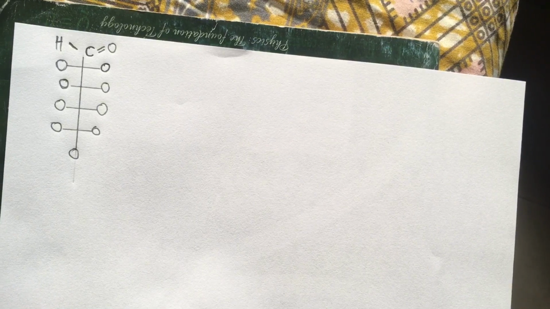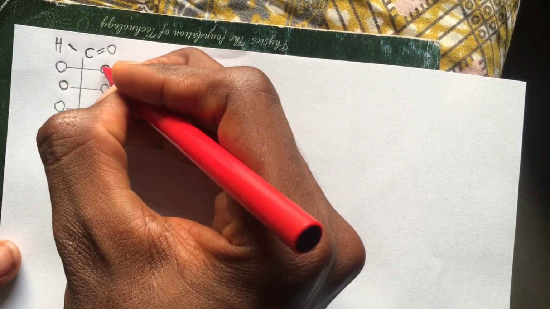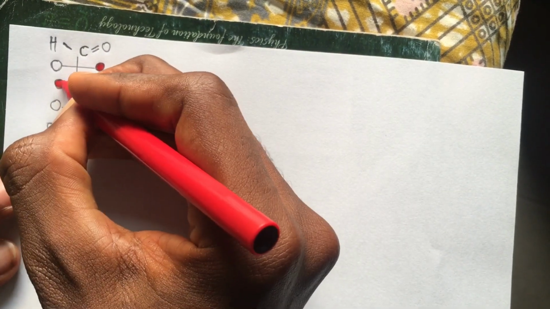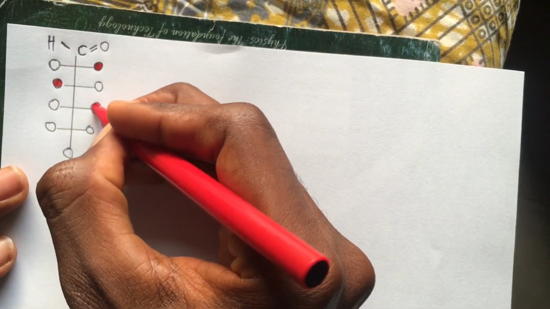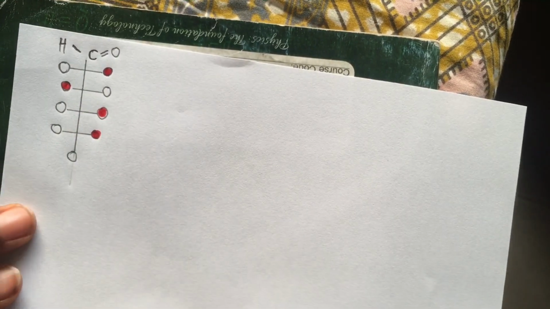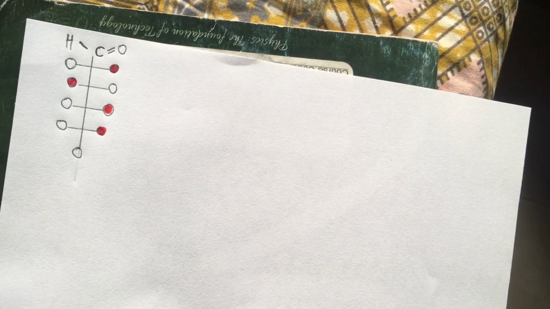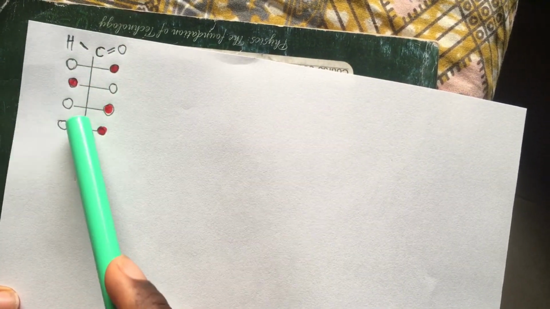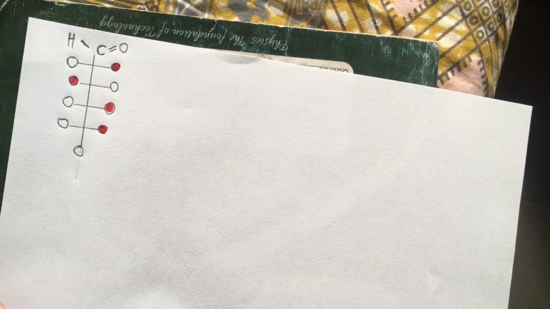Wherever we see our OH group, let's represent it with color red. So now this is an OH group, this one too is an OH group, this is an OH group, this one too is also an OH group. Now, how many carbons are we having? We are having 1, 2, 3, 4, 5. Instead of me drawing 6, I drew 5.